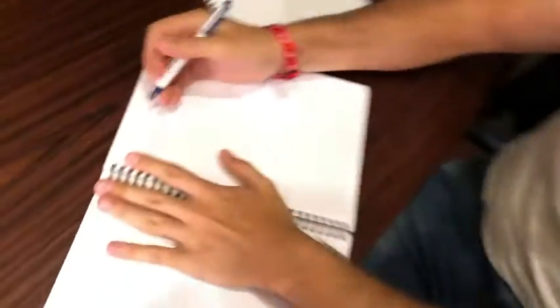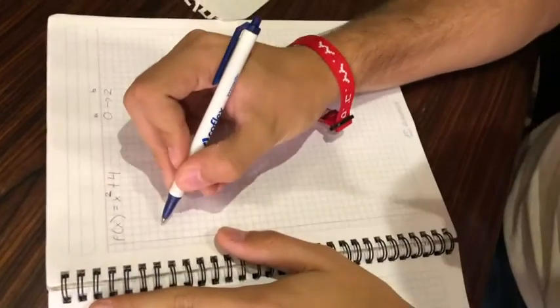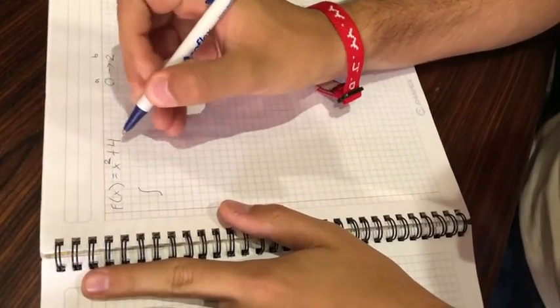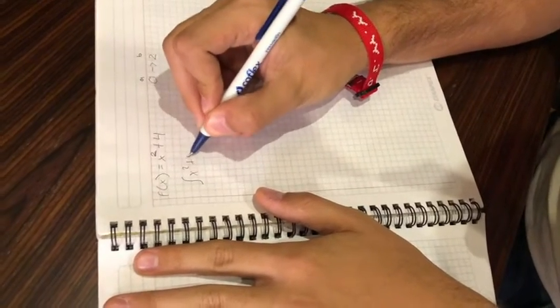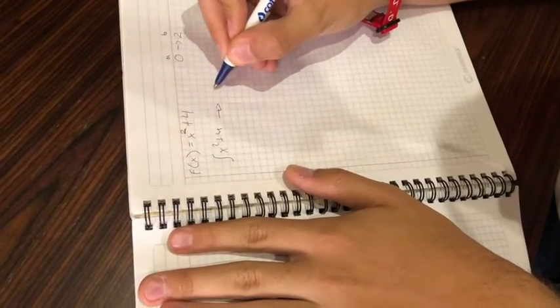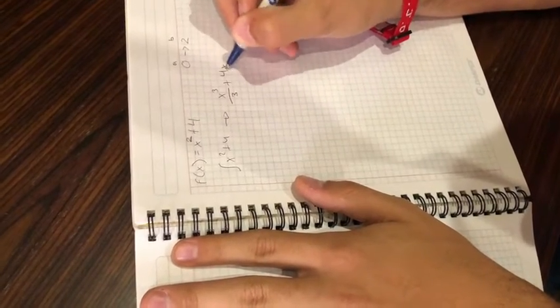Hi, my name is Gerardo, and today we're going to be finding the area with calculus. First of all, we're going to be integrating this problem, which is going to be x to the third power over 3 plus 4x.